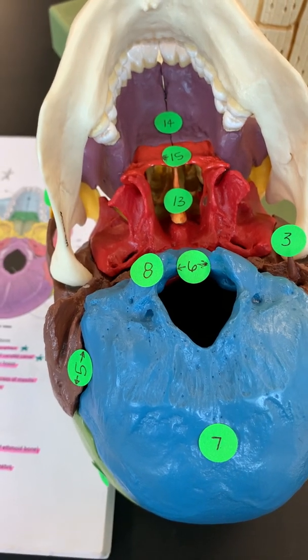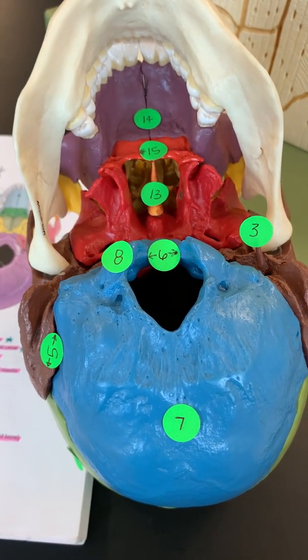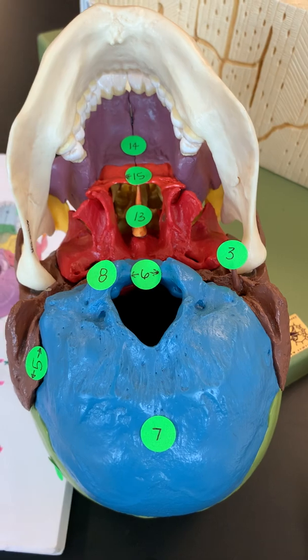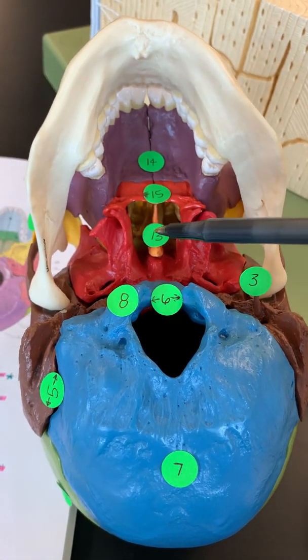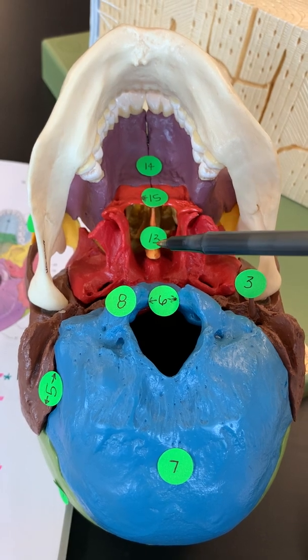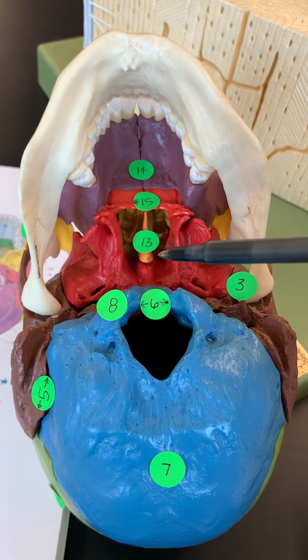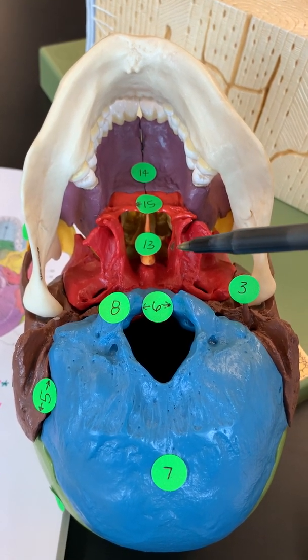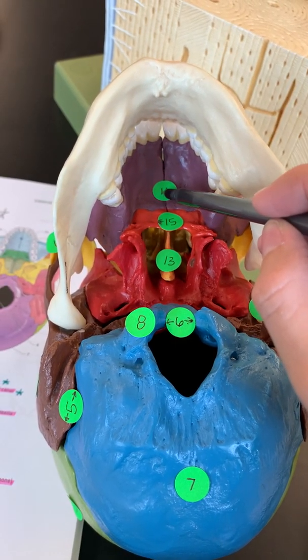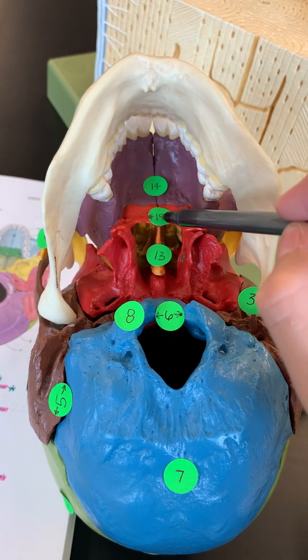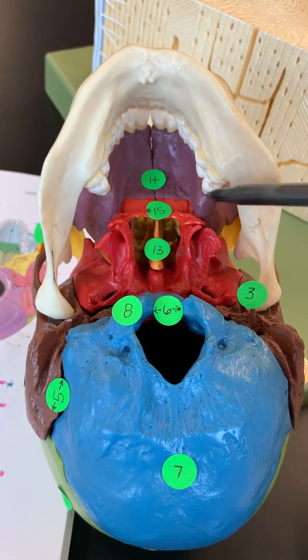Number 12, the mandibular fossa. I am not going to ask you that on this model either. Number 13 is the vomer. 14, palatine process of the maxilla. Right here. This is the palatine bone in red.